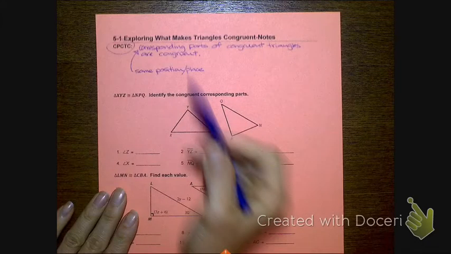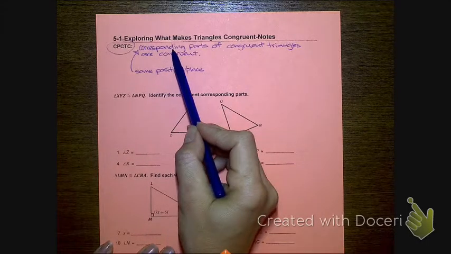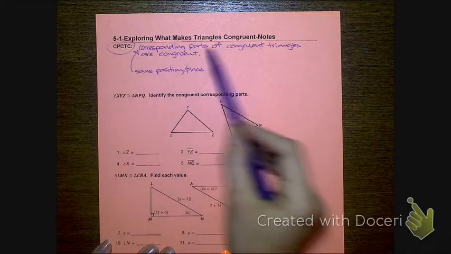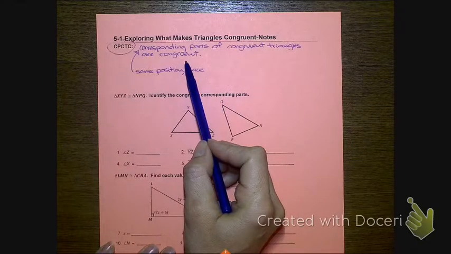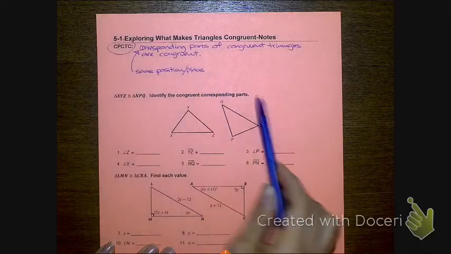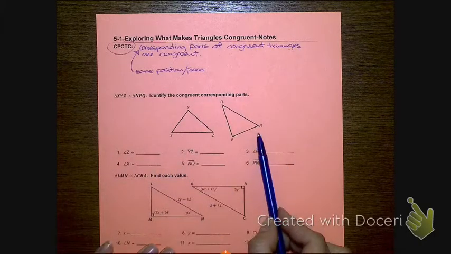And so all this is saying is that these angles that are in the same positioning, when you have a congruent triangle, they have to be congruent, like the parts have to also be congruent to each other, okay? Which you'll get a better understanding of when we go over this diagram here, okay?